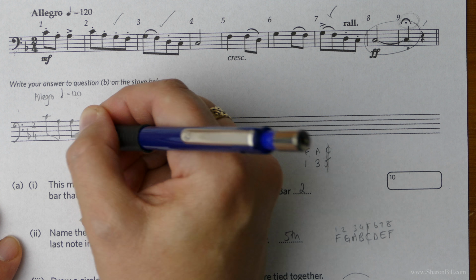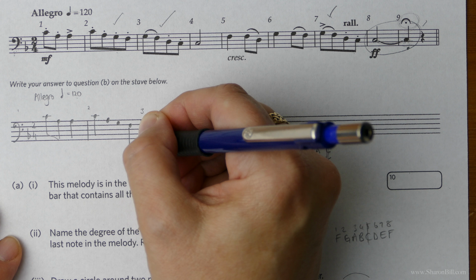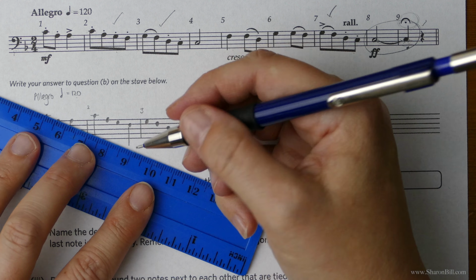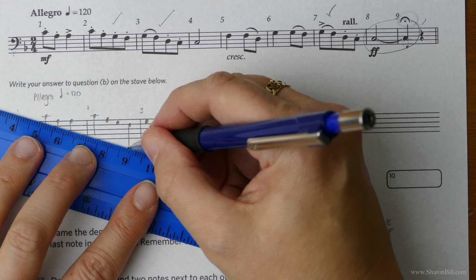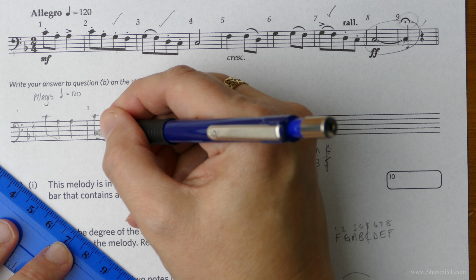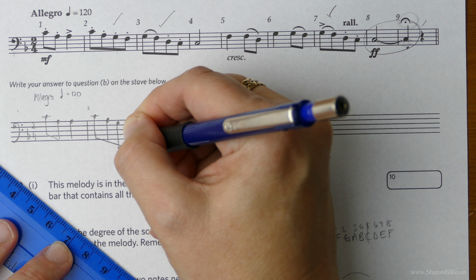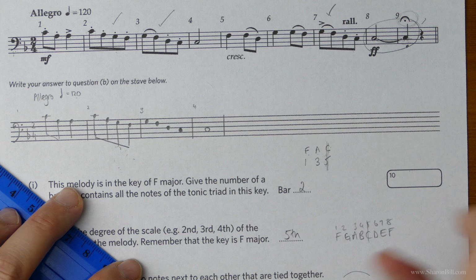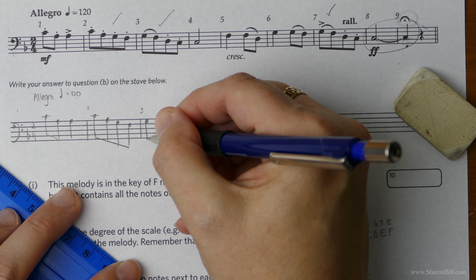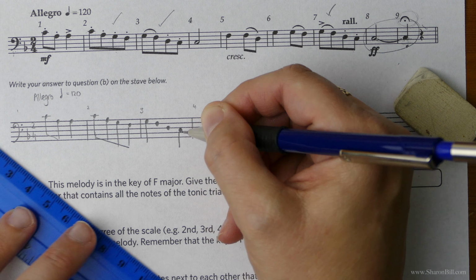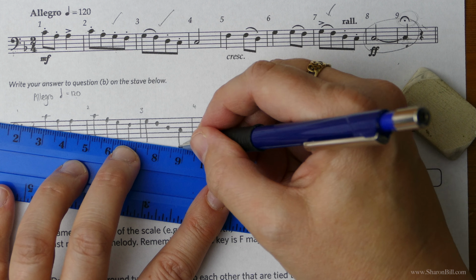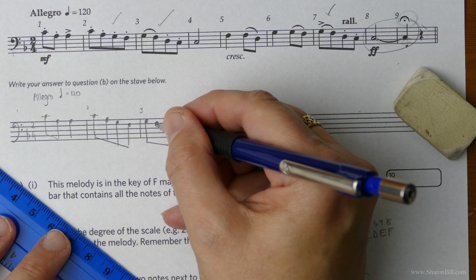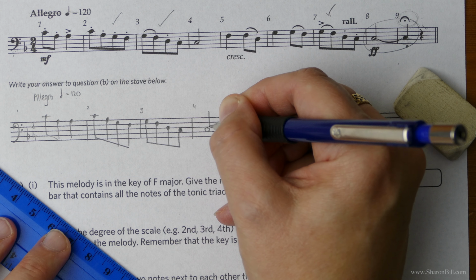By all means use a ruler. In fact, I think I will here on this beam. Just got a bit carried away there. Same again. Just copying exactly what they've done. There's no thinking involved at all here. So there are the stems.